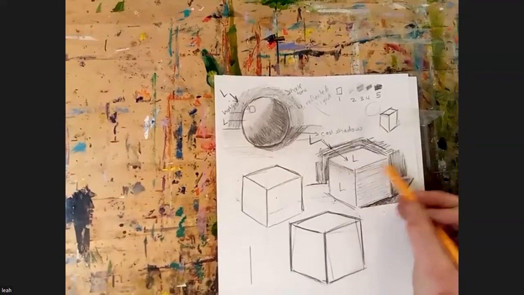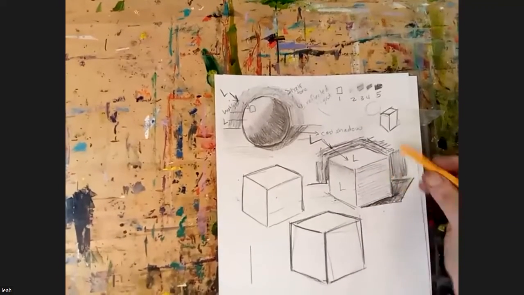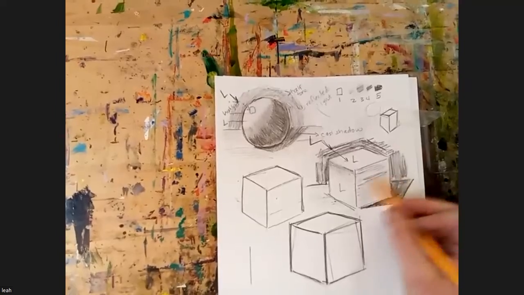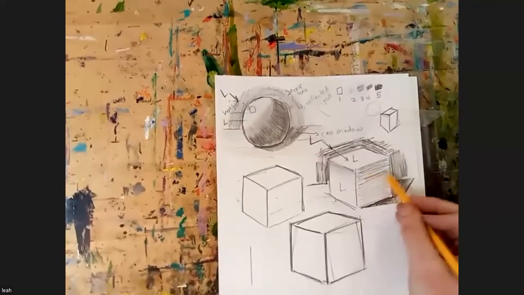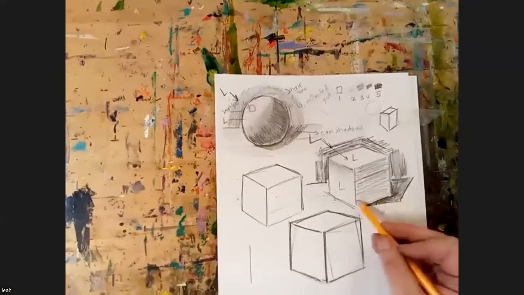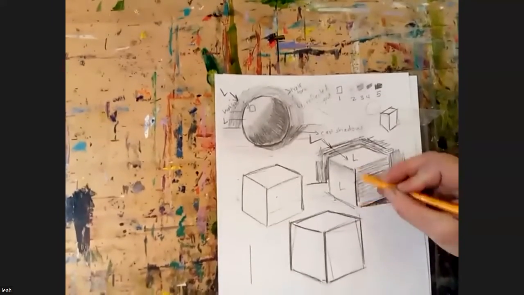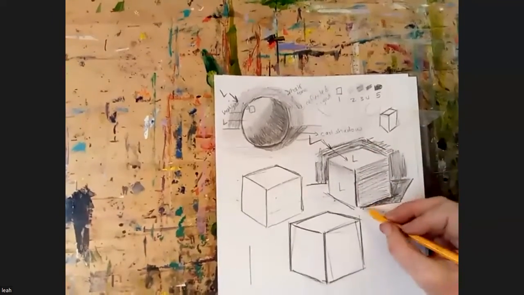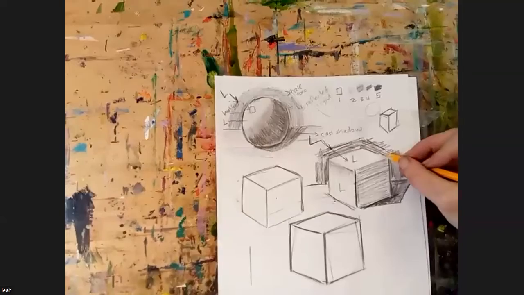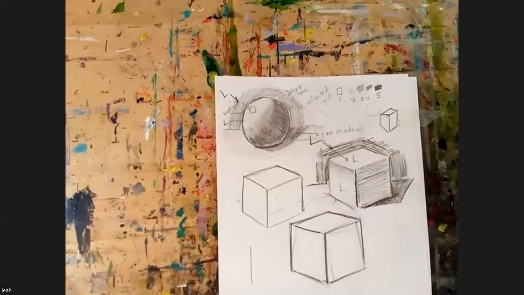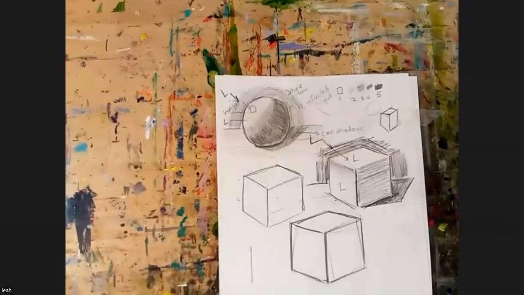And then over here, it's definitely like a 3. It's not the darkest. And notice these edges are pretty hard. So your edges with your cube are harder than with your sphere.